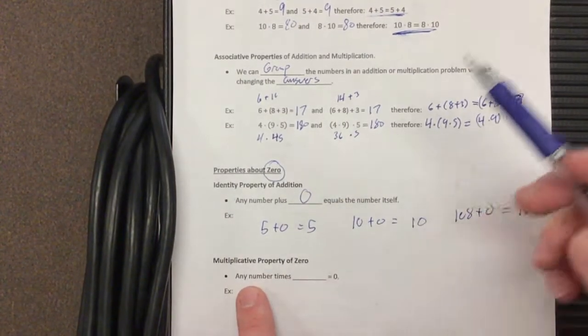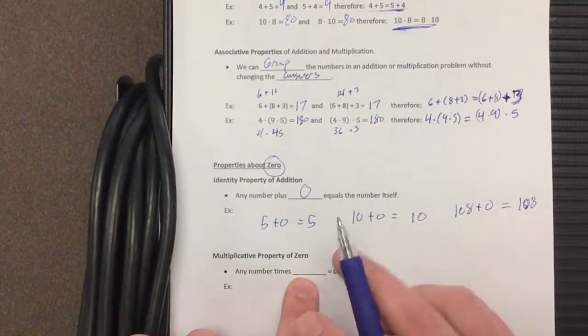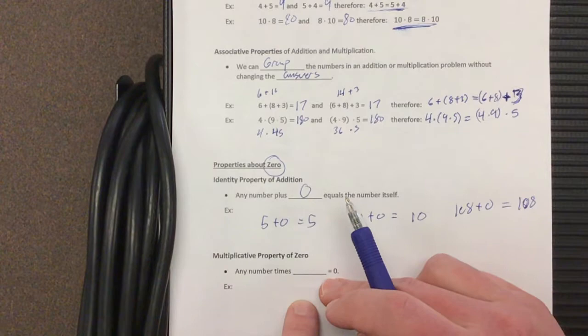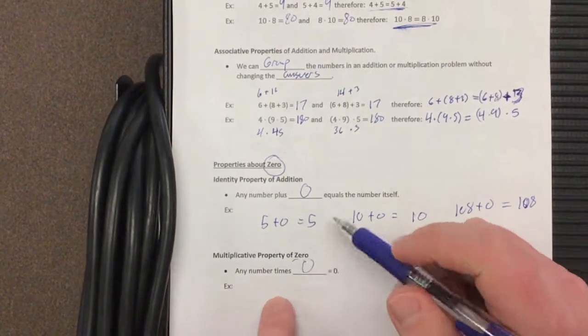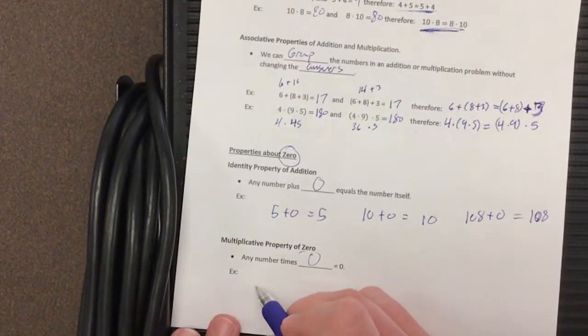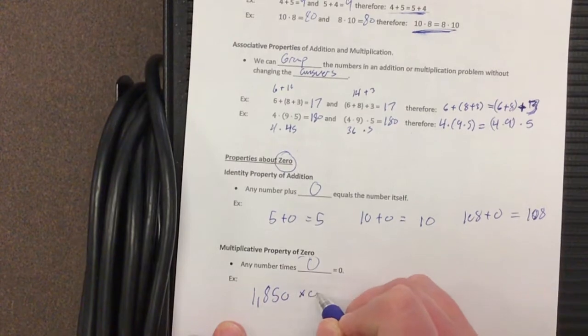All right, now we're going to talk about the multiplicative property of 0. So any number times what equals 0? 0. Give me any number, Landon. 1,850. If we take that times 0, what are we going to get?